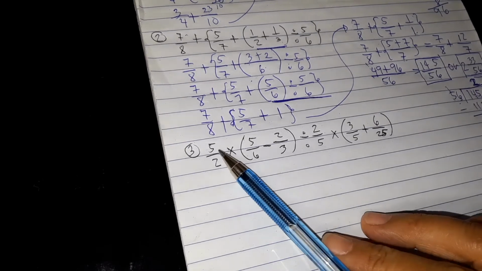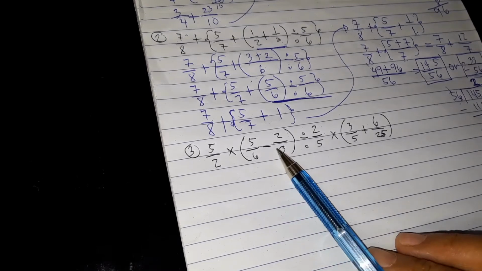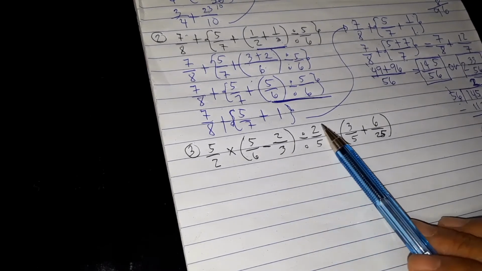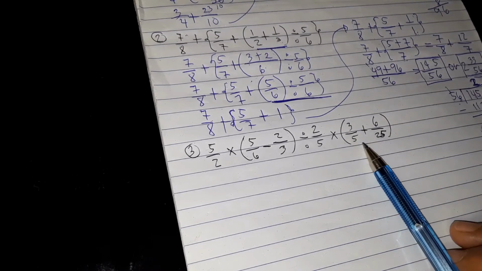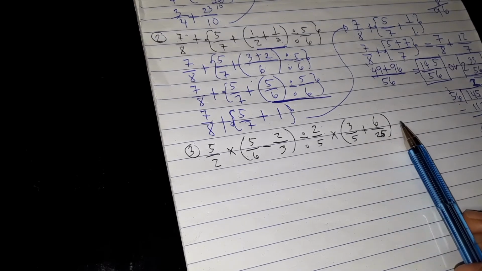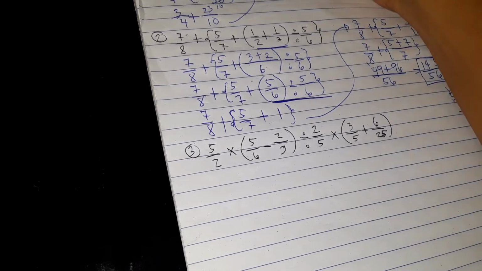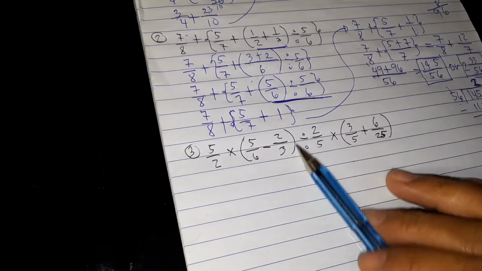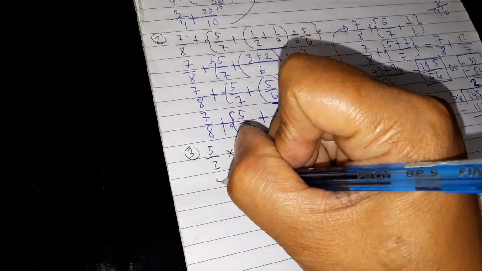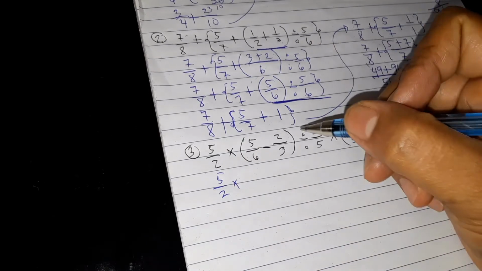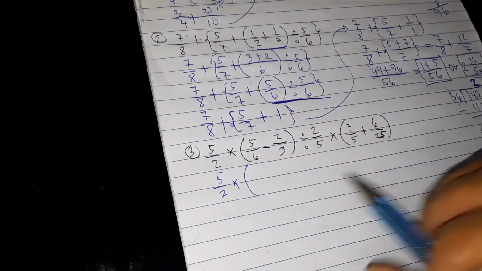So first, we have 5 halves times, open parenthesis, 5 sixths minus 2/3, close parenthesis, divided by 2/5 times, open parenthesis, 3/5 plus 6 over 25. Of course, we need to do first the operation inside the parentheses. So copy 5 halves times, 5 sixths minus 2/3.